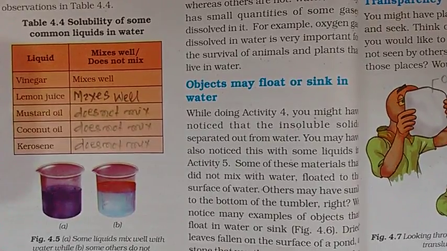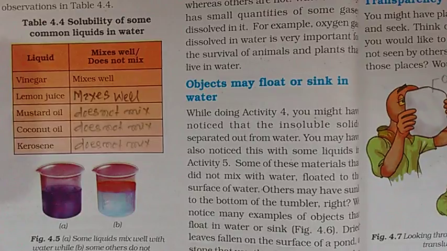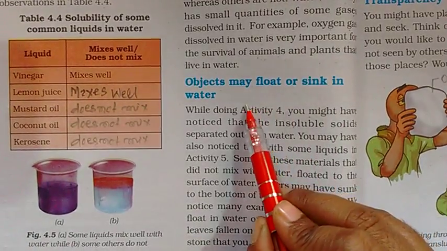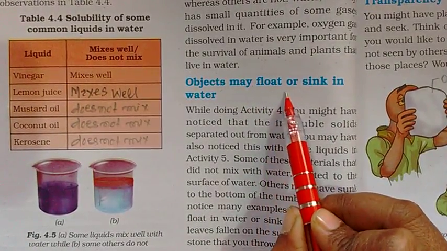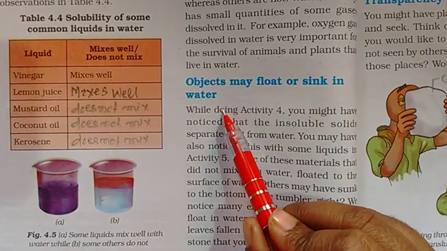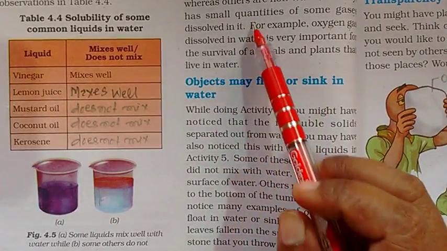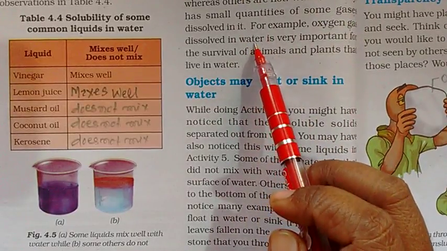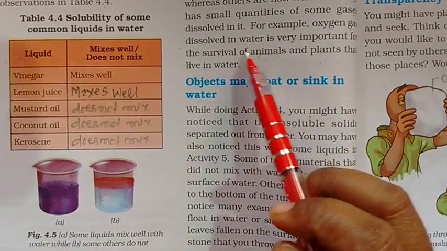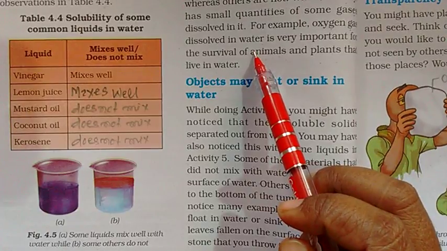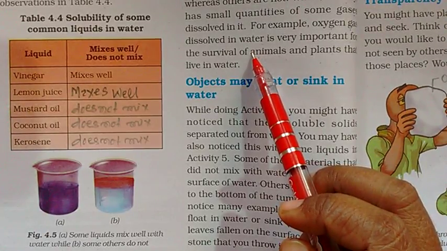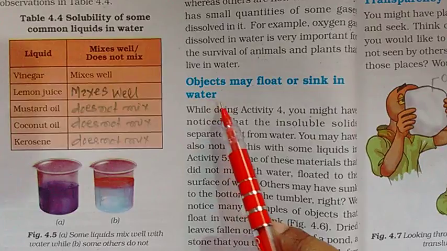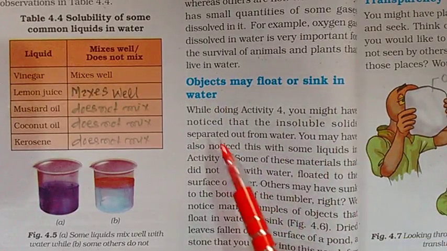Friends, I begin with chapter 4 of science, that is sorting materials into groups. Now come to the chapter that is objects may float or sink in water. Before that, we just discussed the liquid substances and gaseous substances that mix with water, that is solubility and insolubility. Now next, which float or sink in the water.